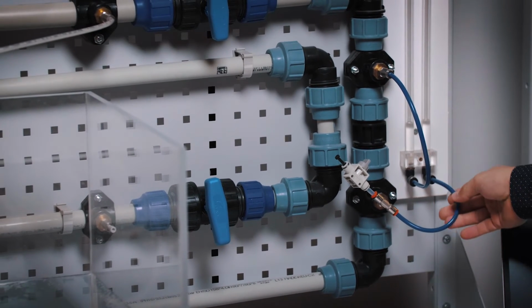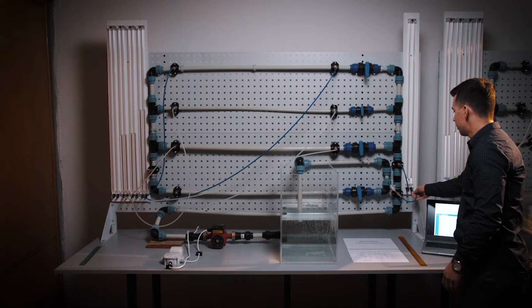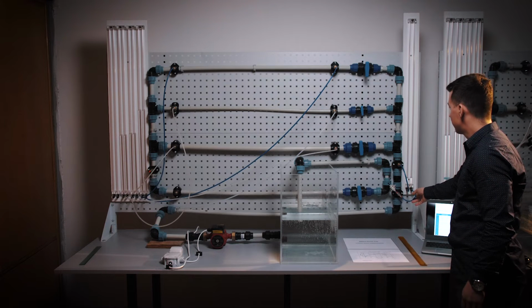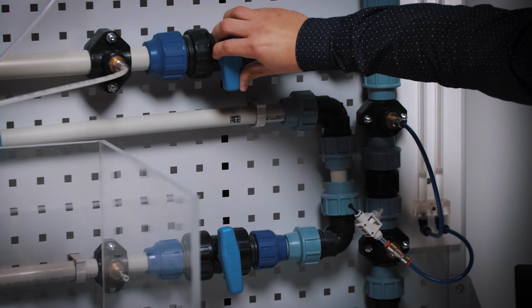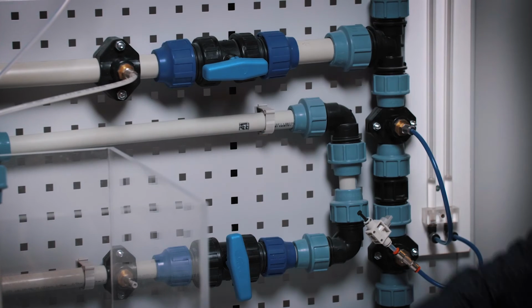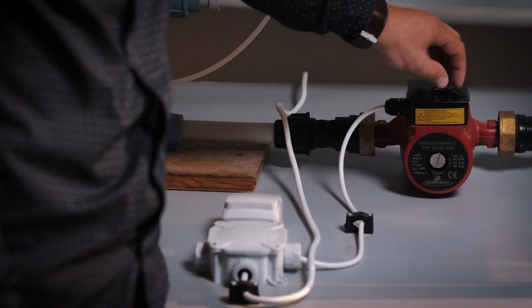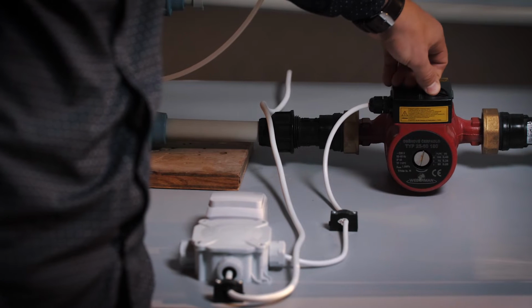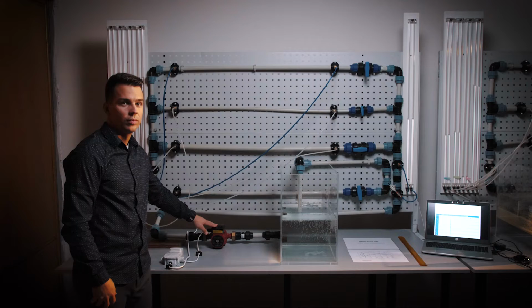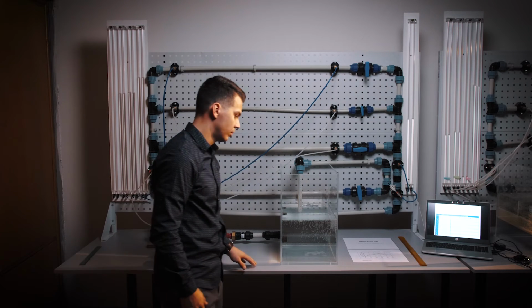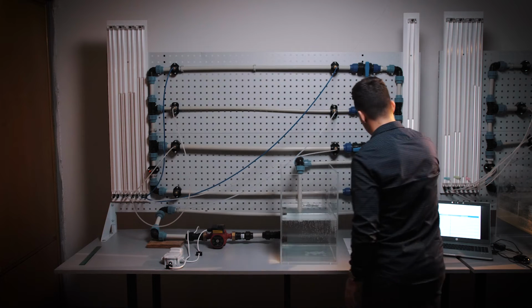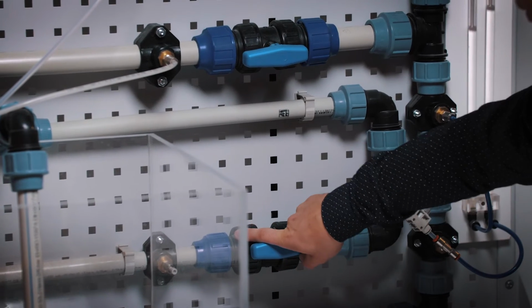We will open the ball valve for the measured section of the pipeline and leave the valves closed for the others. We will turn on the pump and set the appropriate speed. At the beginning of the measurement, we completely open the control ball valve on the waste branch of the pipeline and perform the first measurement for maximal flow.